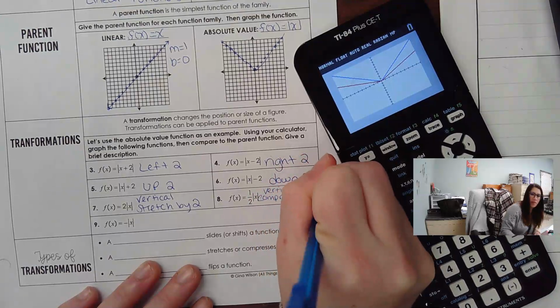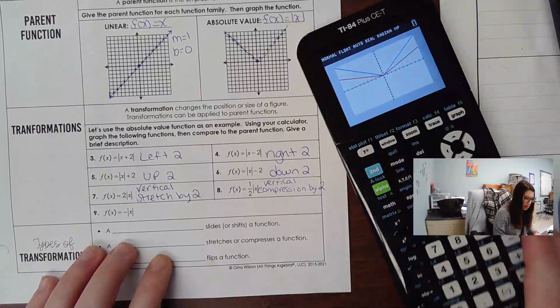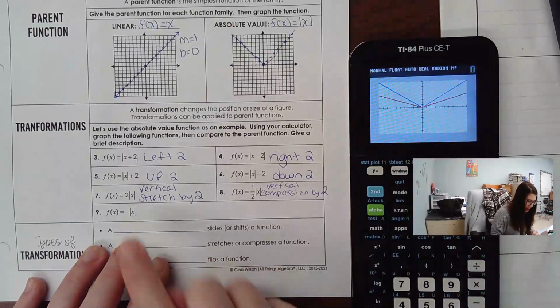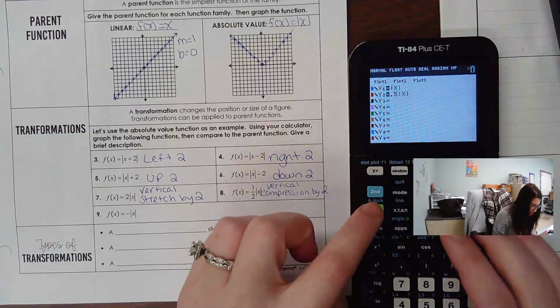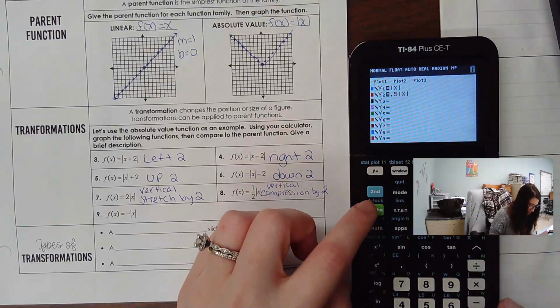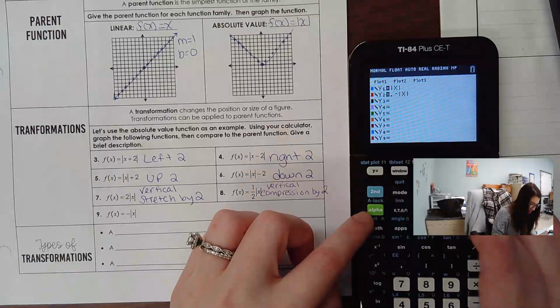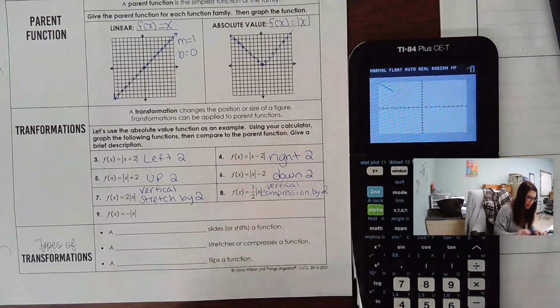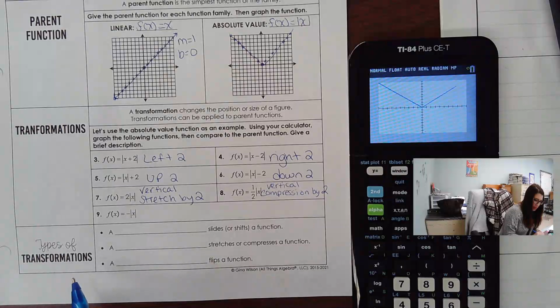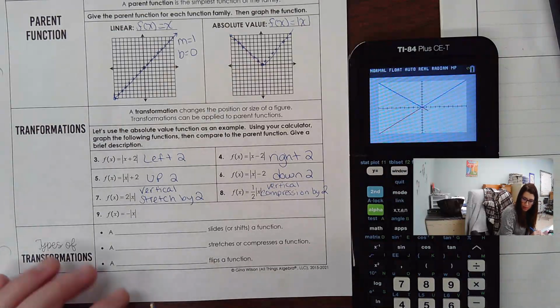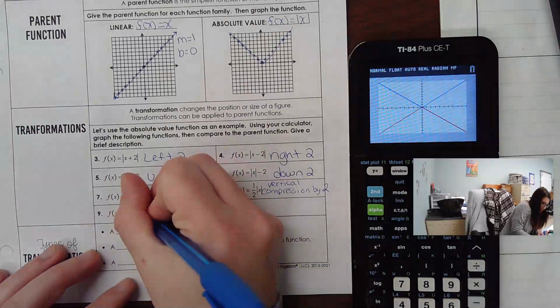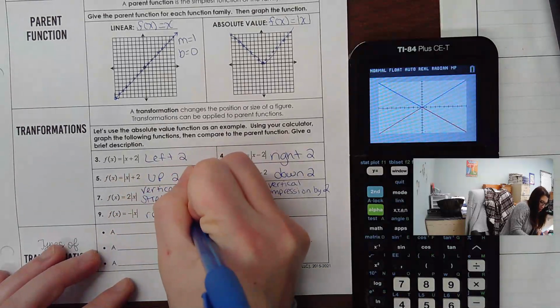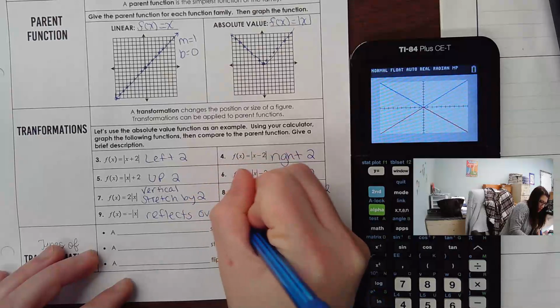by 2. And let's do our last one, which is negative absolute value. So we're going to go in here. I'm going to make this into a negative sign. Let me delete that point. Let's see what happens. Oh, it just flips it. So it reflects over the x-axis.